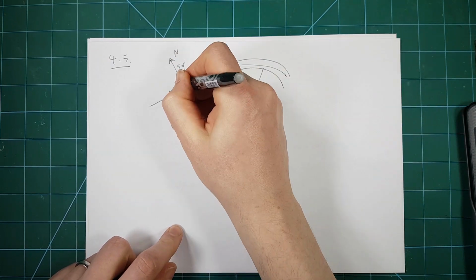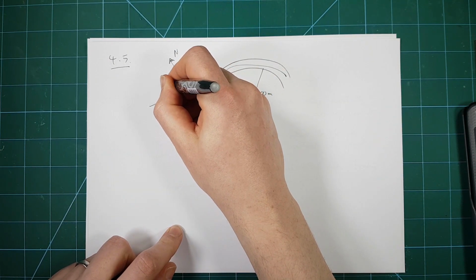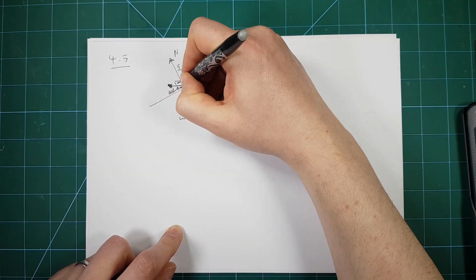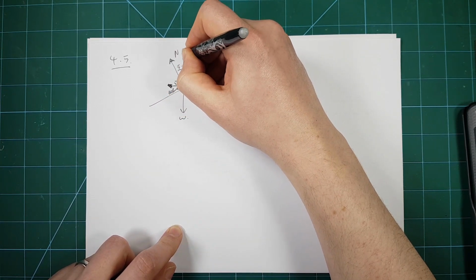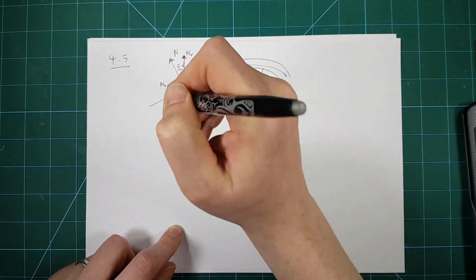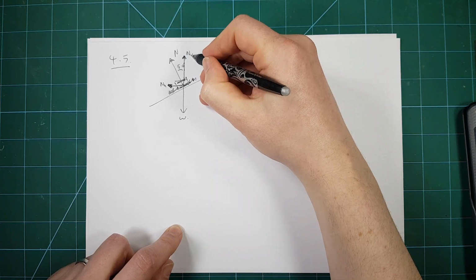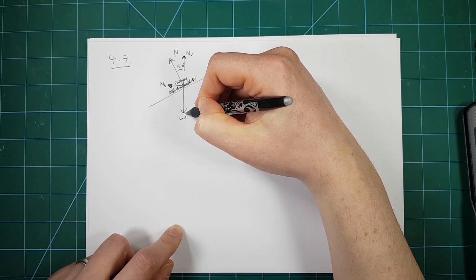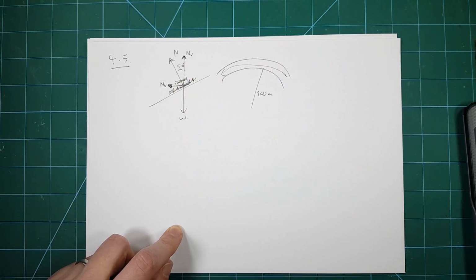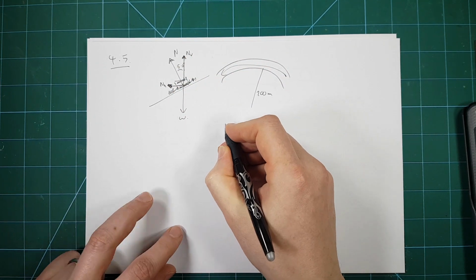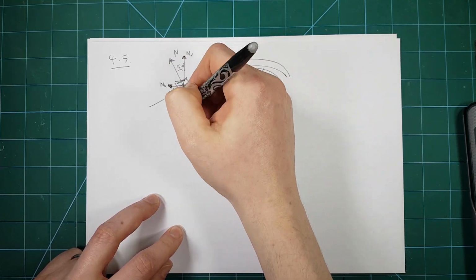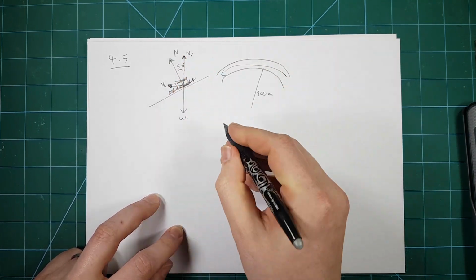And what's going to happen then is you need this component here and that component. So that's the vertical component of N, that's the horizontal component of N. The vertical component of N must equal the weight, and the horizontal component of N is the resultant force which causes the centripetal acceleration. So let's write some equations of motion. Let's use Newton's first law to balance these.